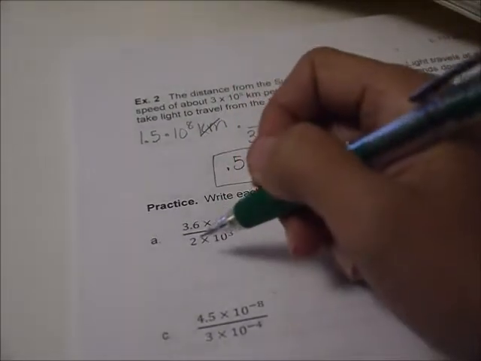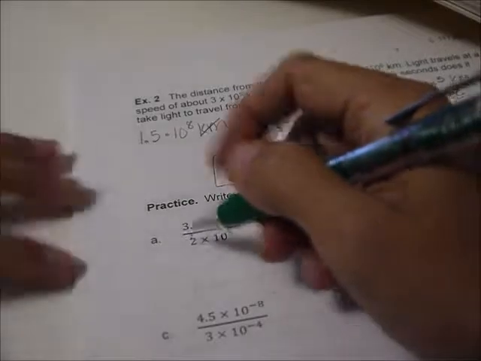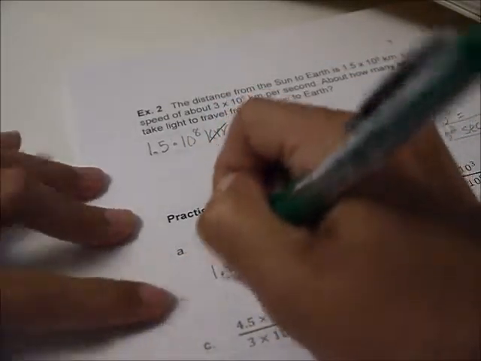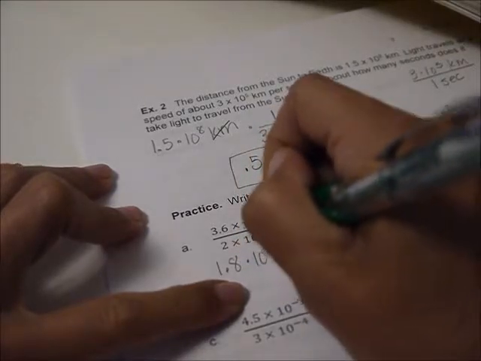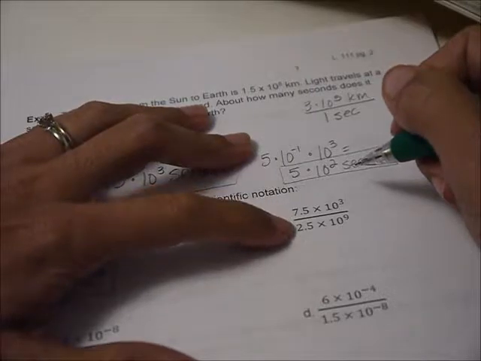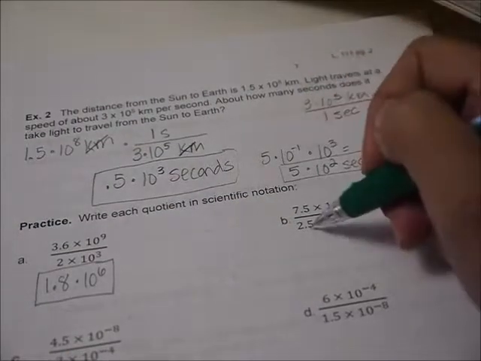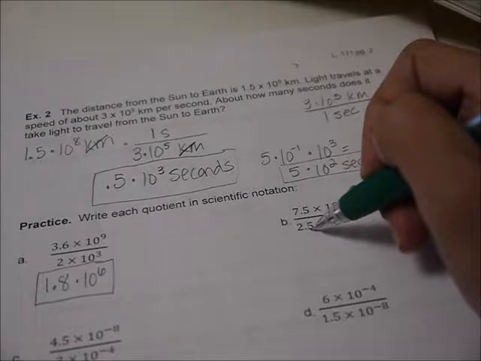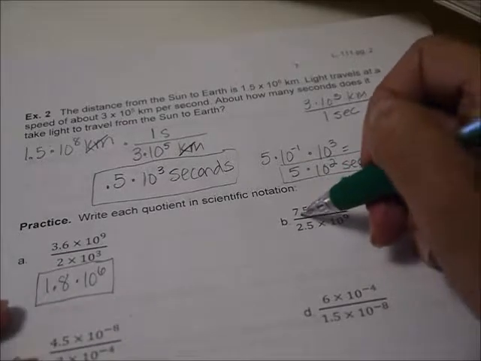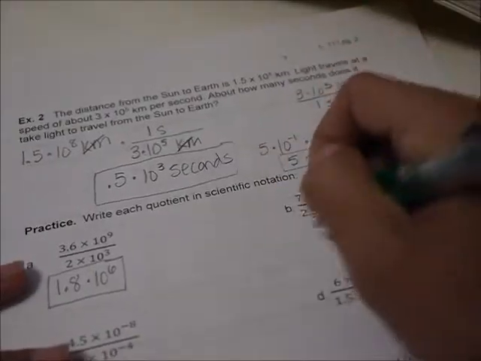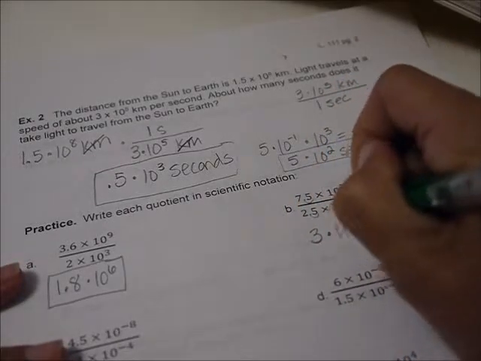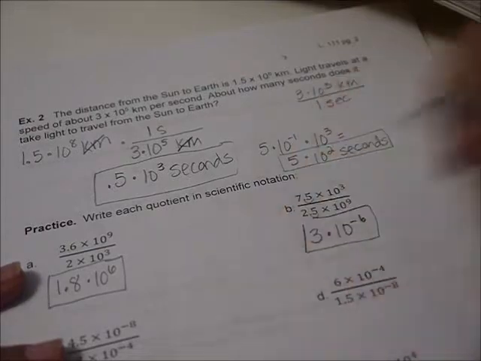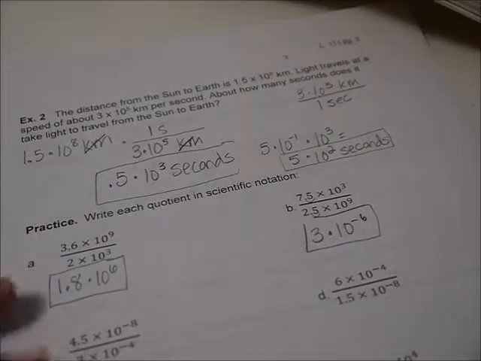Okay, so I have 3.6 divided by 2. Well, 3.6 divided by 2 is 1.8, so that's nice. That's already in the right form, times 10 to the 6. So I liked that one. That was not too bad. 7.5 divided by 2.5. Well, 75 divided by 25 is 3. So if I move the decimal over for both of them, it's true. The answer is still 3. 3 times 10 to the 3 minus 9, that is negative 6. And that is done there.